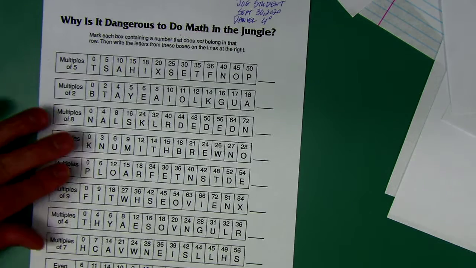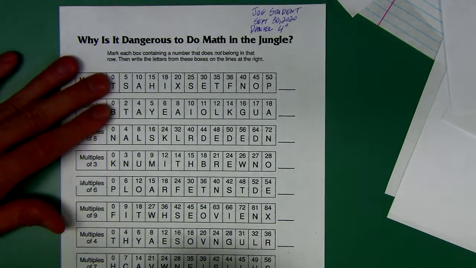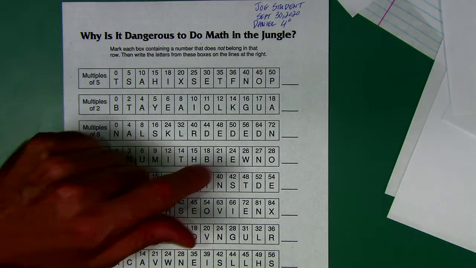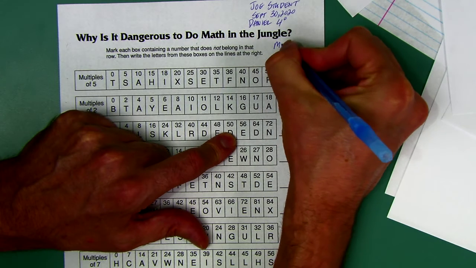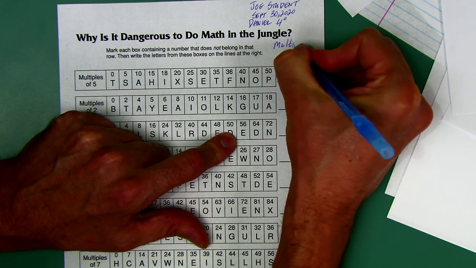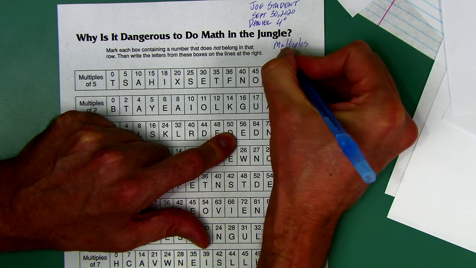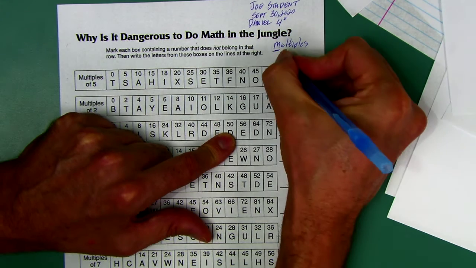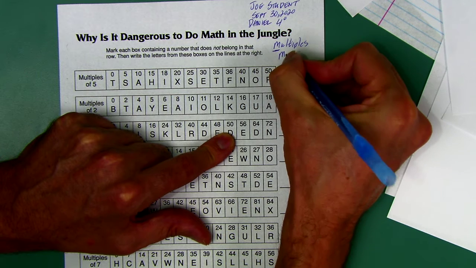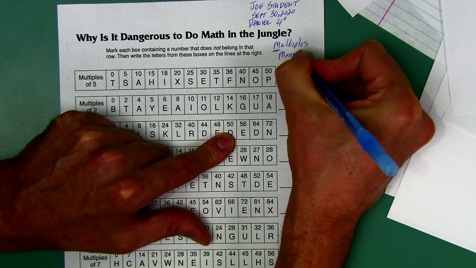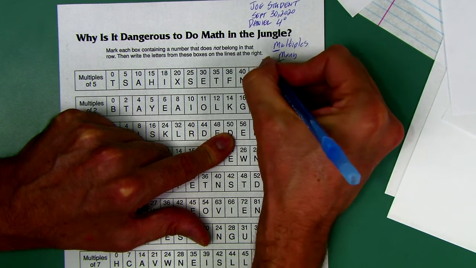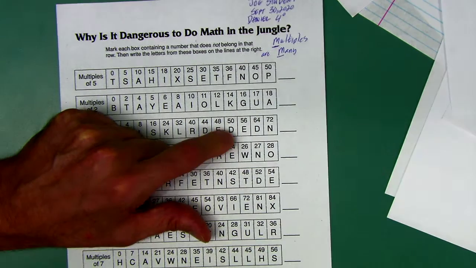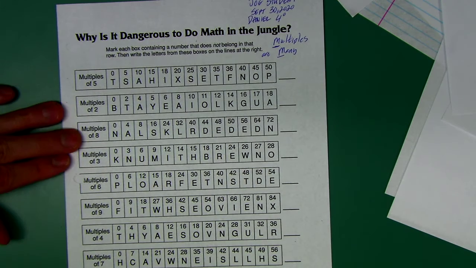Multiples are often mixed up with factors. So we have alliterations that help us remember what they are. I don't know if you guys have ever heard this before, but alliterations, those language arts teachers teach us, are sort of adjectives that start with the same letter. And I'm saying multiples are many. That helps me know that multiples go on forever.